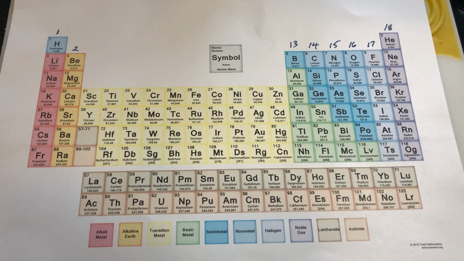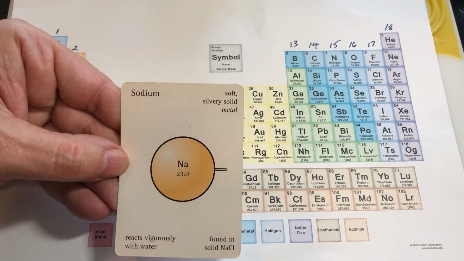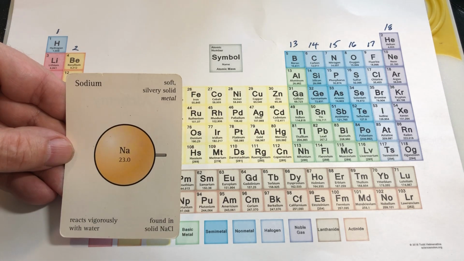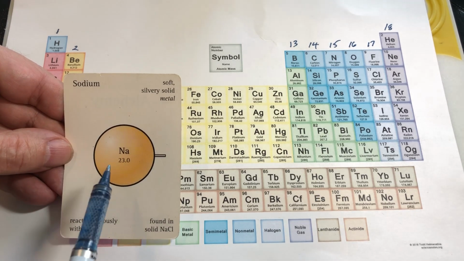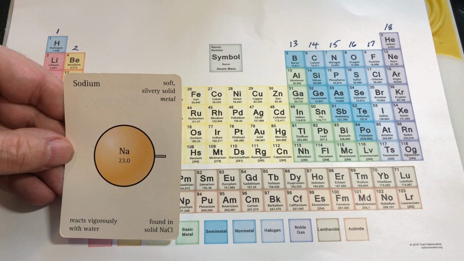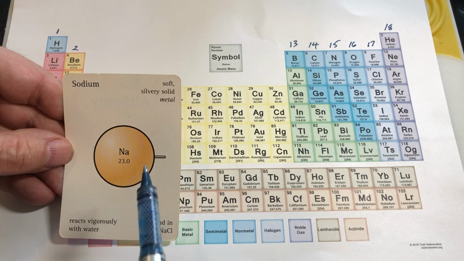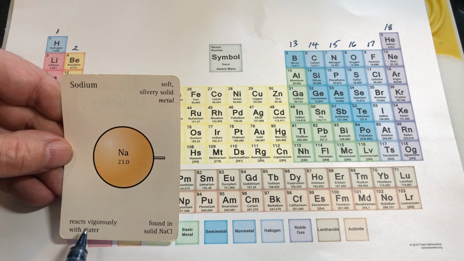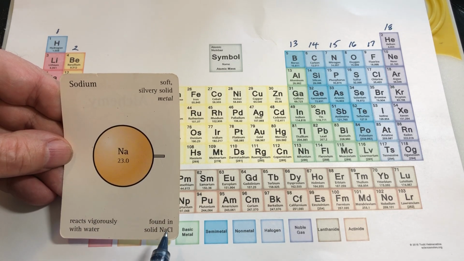And let's look at a typical card, and we'll look at sodium. I think you can see this if I hold it carefully. Can you read that? Let's look at what it has to say about it. First of all, it's got a chemical symbol of Na, which comes from the Latin name for sodium. Among other things, we find it's a soft, silvery solid metal. It reacts vigorously with water, and it also reacts with chlorine to form NaCl, sodium chloride.